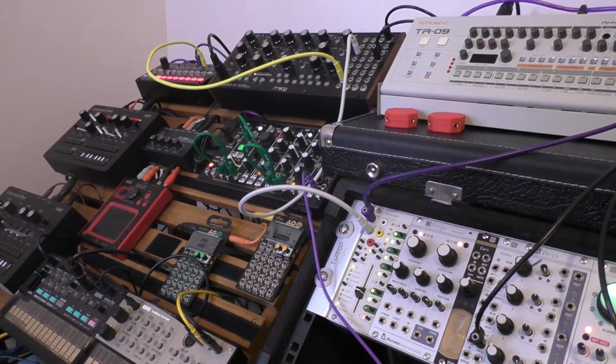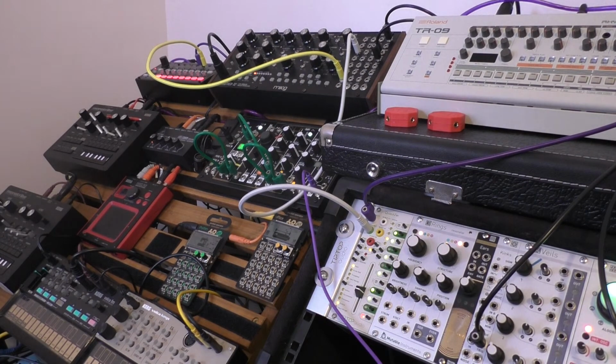So that's the scale quantizing feature of the quantizer. And it also does a few other things I'll show you now. One, you can just use it as a normal keyboard. So when I've got it set to key mode as opposed to the scale edit mode, you can just press the keys on the quantizer and it will do what you want.